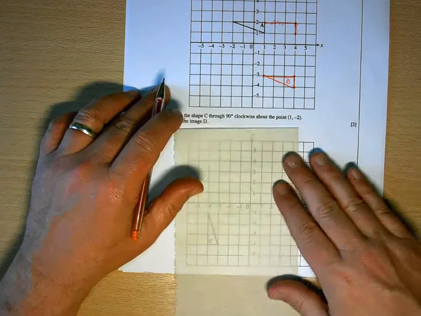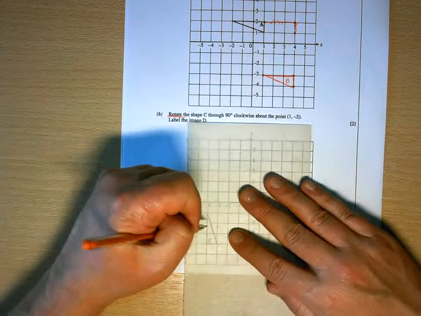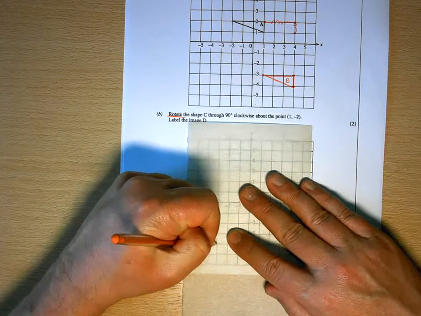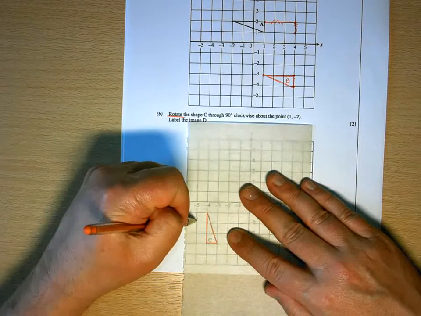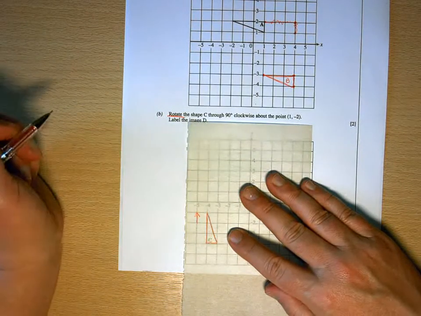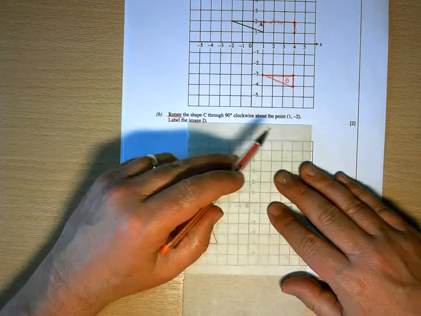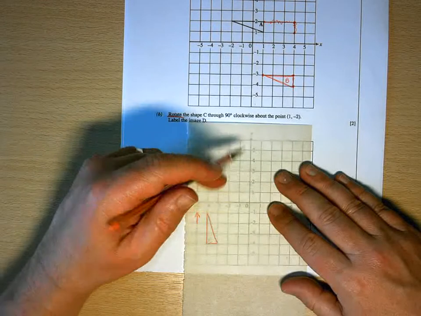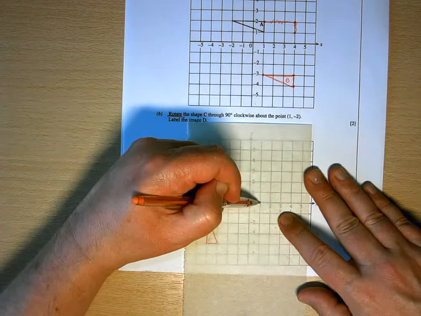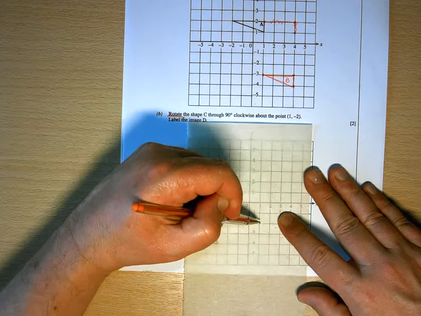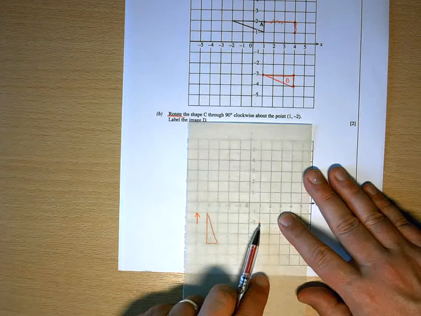What we need to do is cover your grid with the tracing paper, copy the triangle that we are going to rotate, put a little arrow on it, and we need to spin this about the point 1, -2. So 1 is the x coordinate, so you're going to cross 1 and down to -2, which is there. So that's where you're going to pivot your tracing paper from.